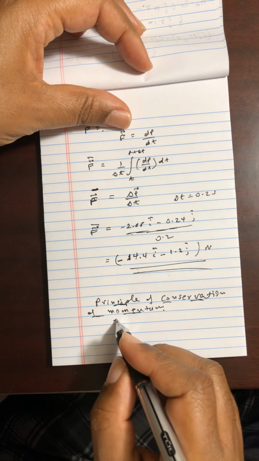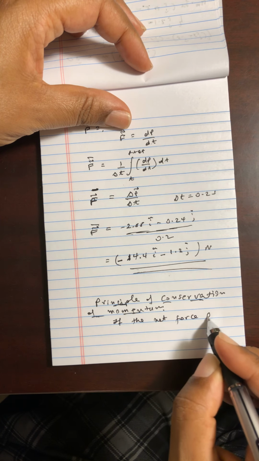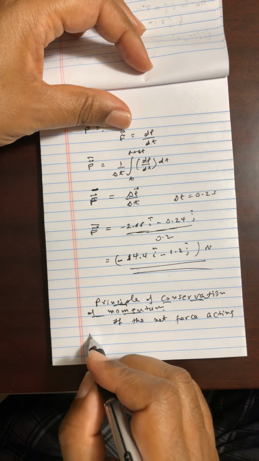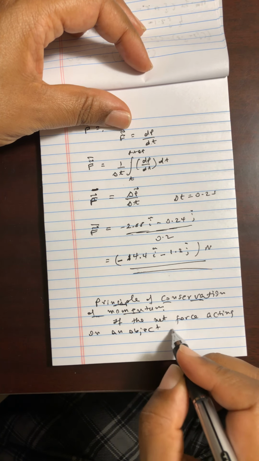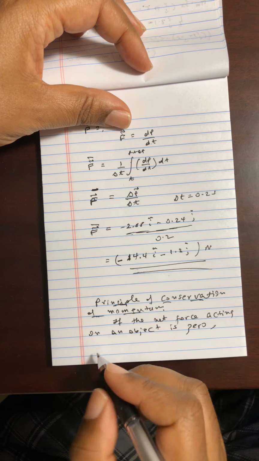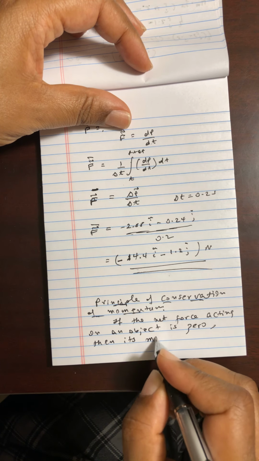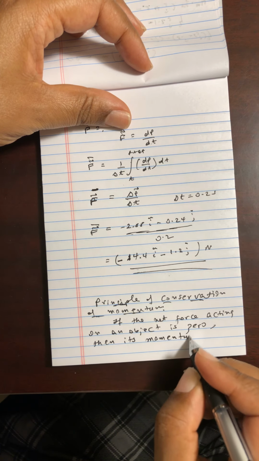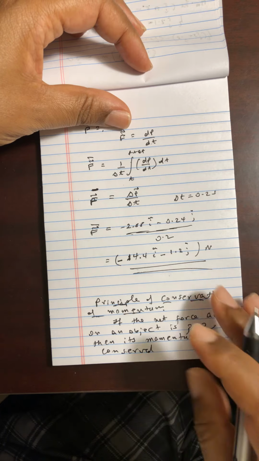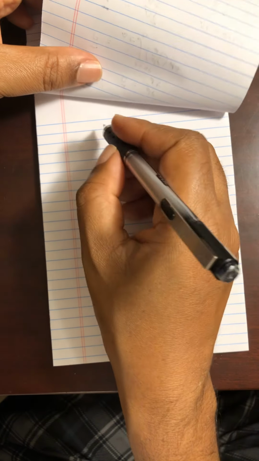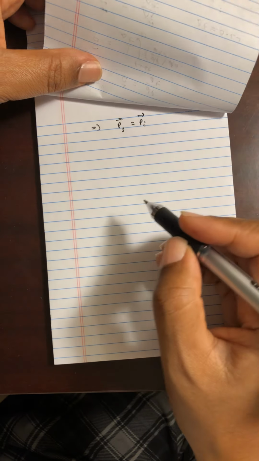This principle says that if the net force acting on an object is 0, then its momentum is conserved. Okay, that means the final and initial momentum are equal. This implies the final momentum equals the initial momentum.